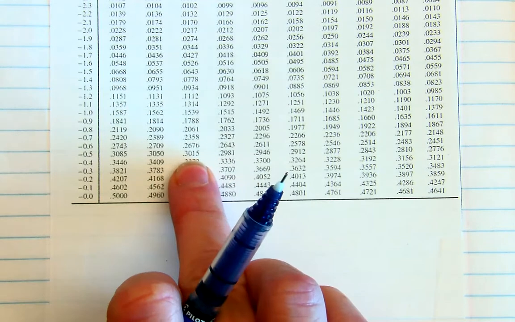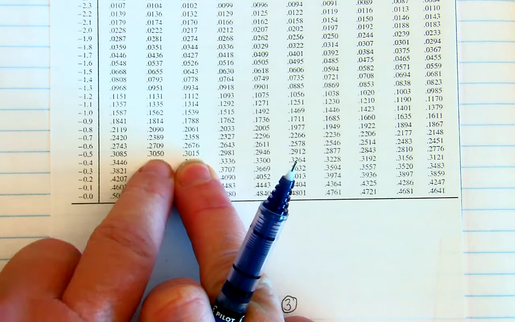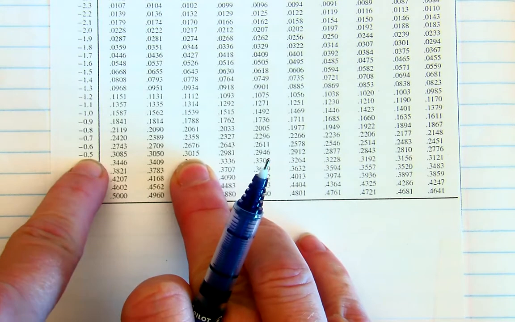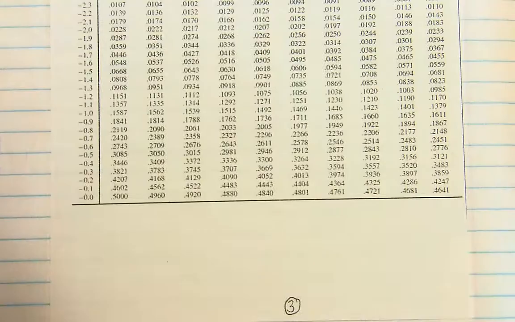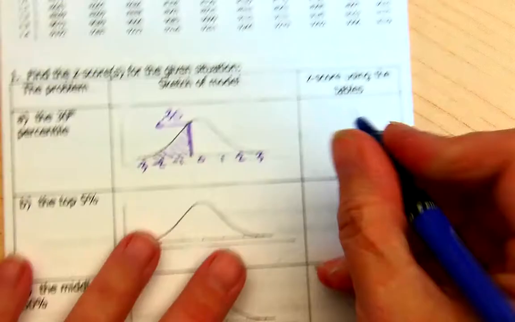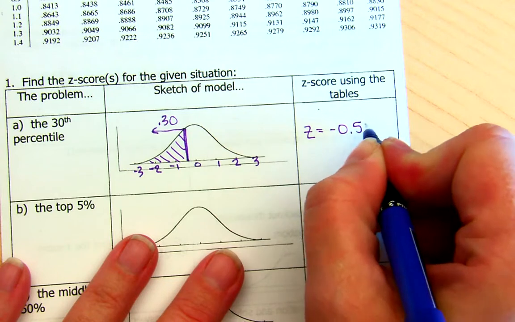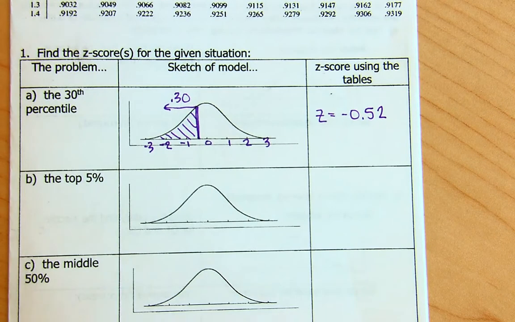Now we're looking for the probability on the inside of the chart to find what is the z-score right here. So my z-score right here is negative 0.5, and if I go up to the top, I get the 2. So this z-score is negative 0.52. Okay? So we're just using the tables to estimate what is this value.